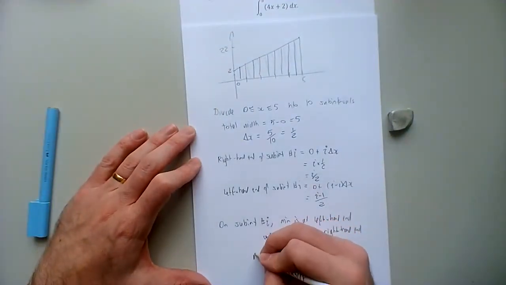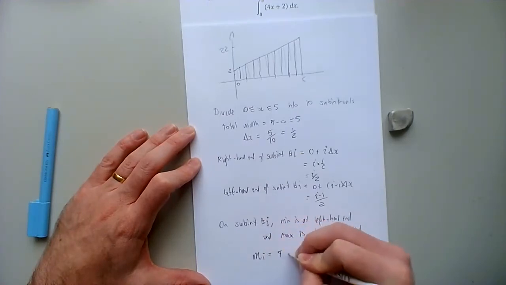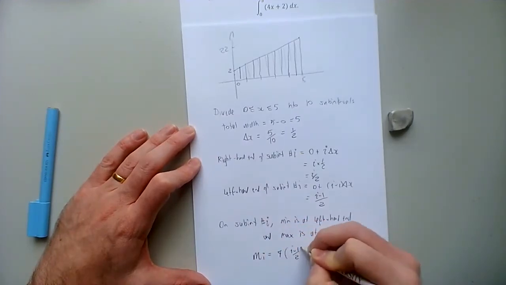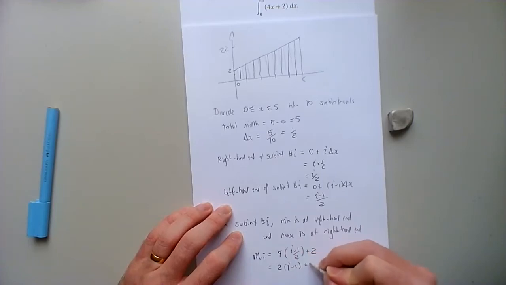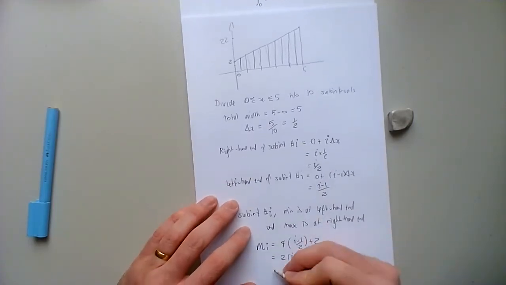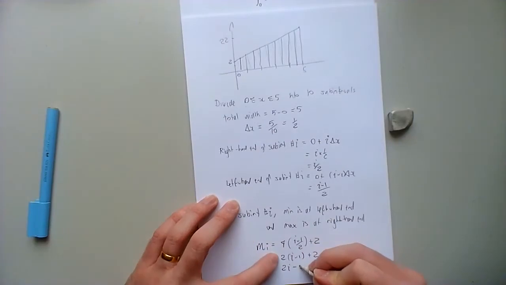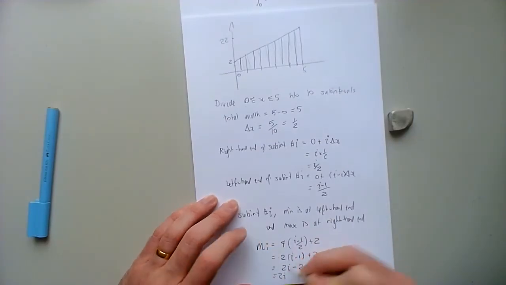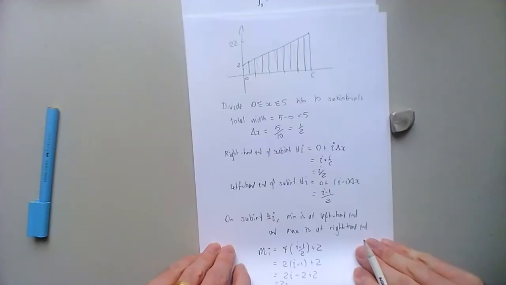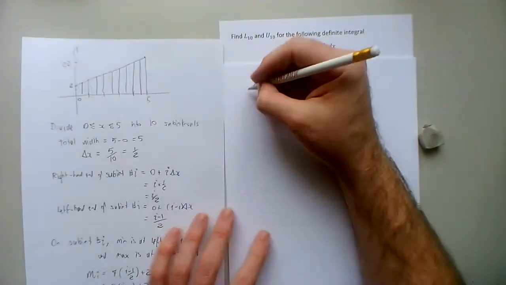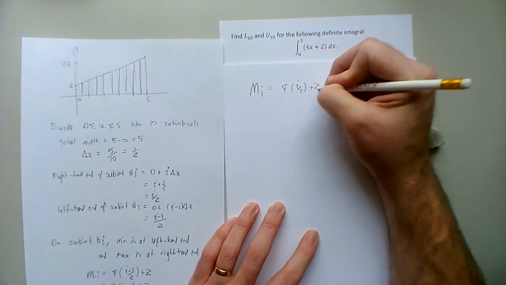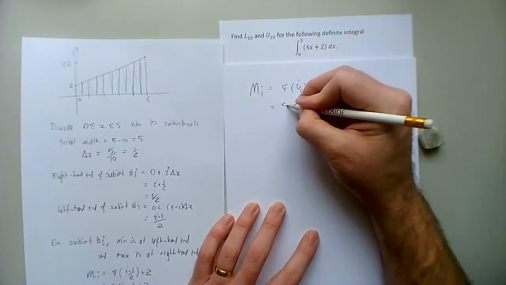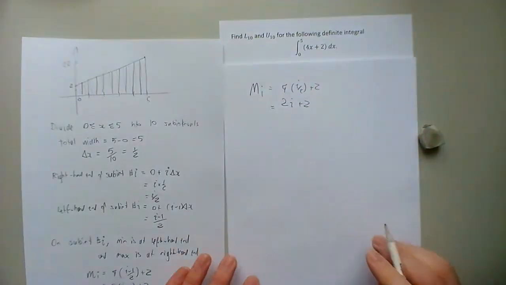So little m_i is the minimum, and it should be 4 times (i minus 1) on 2 plus 2, which is 2(i minus 1) plus 2, which I guess is 2i minus 2 plus 2, which is just 2i. Okay, that's interesting. And then the maximum is 4i on 2 plus 2, which is 2i plus 2.